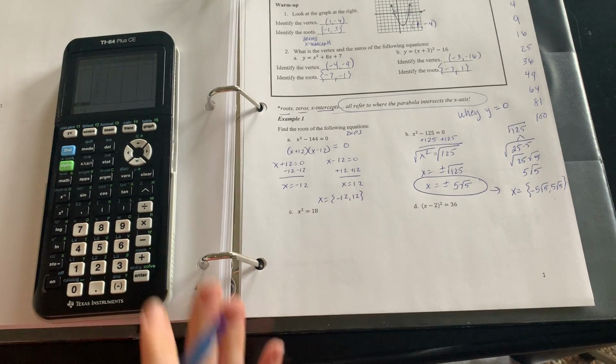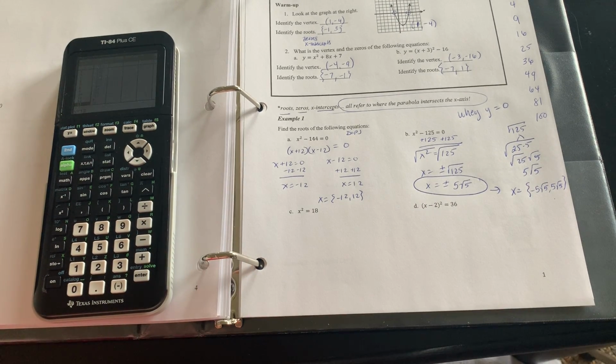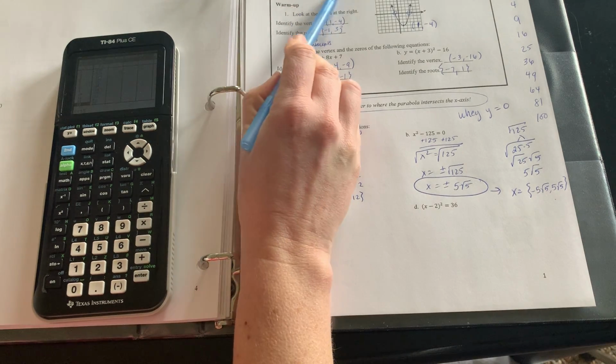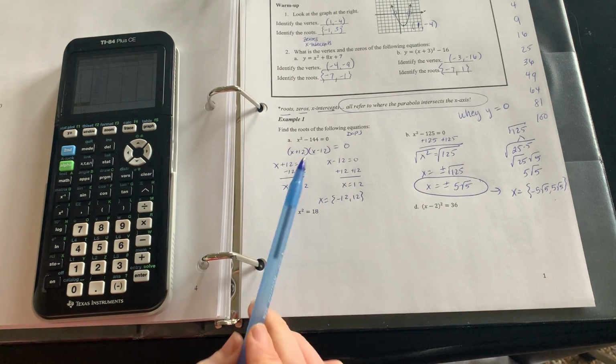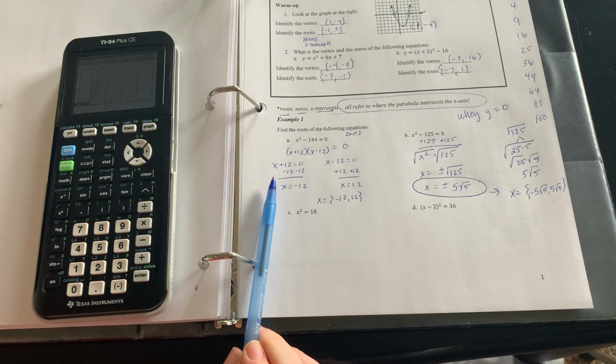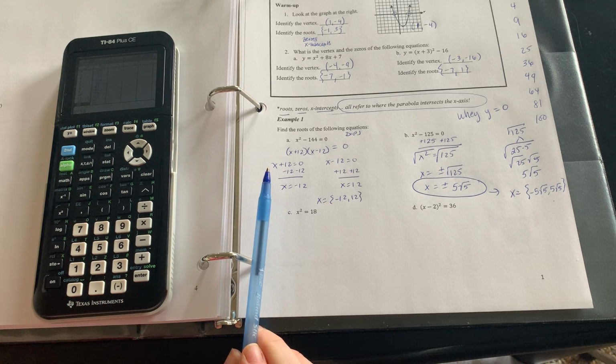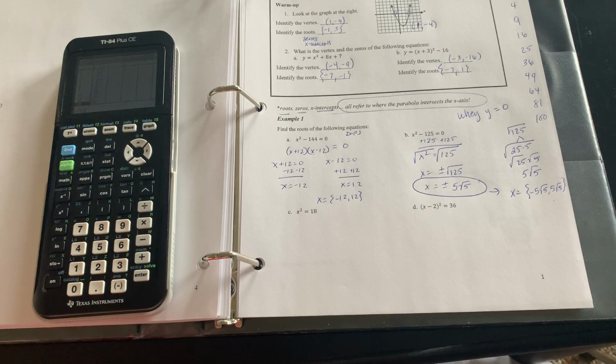Okay, for C and D, I'm going to continue with the square root method just because that's more of my focus today. But I wanted you to see for this one, you could do graphing, you could do factoring and setting up the zero product rule if that works, unless I tell you a specific way. But for the rest of them, I'm going to use square root method.